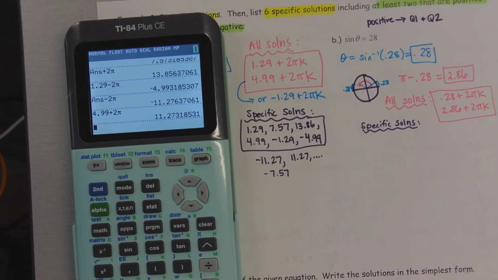All right, so based on that, do you guys think you can find 6 specific solutions for part B, including 2 that are negative and 2 that are positive?